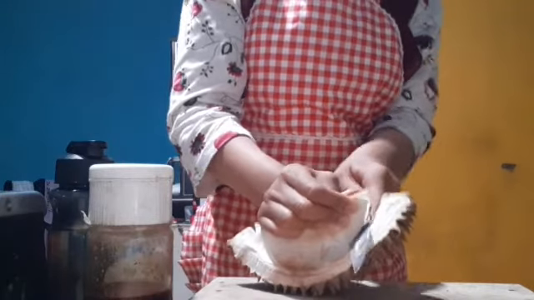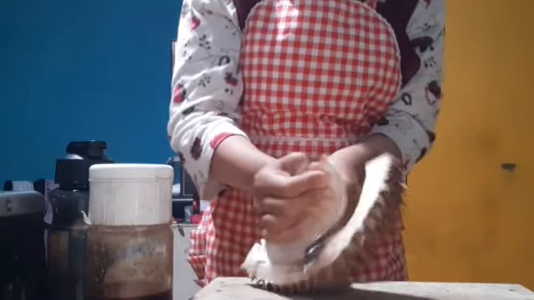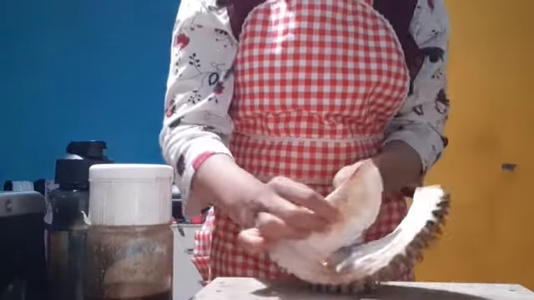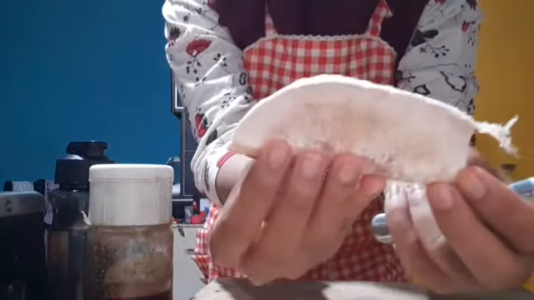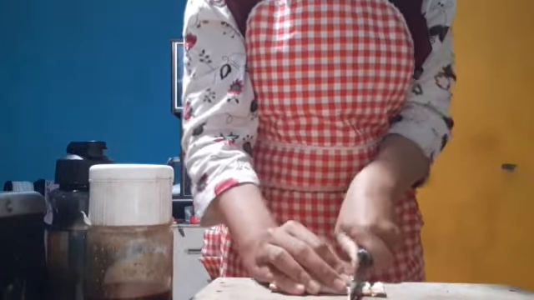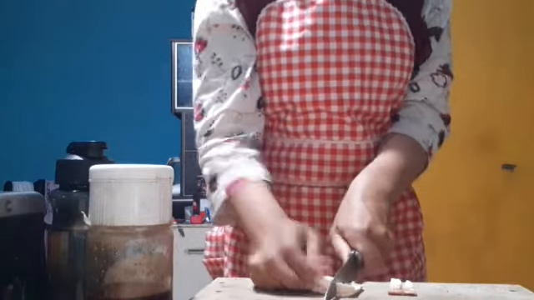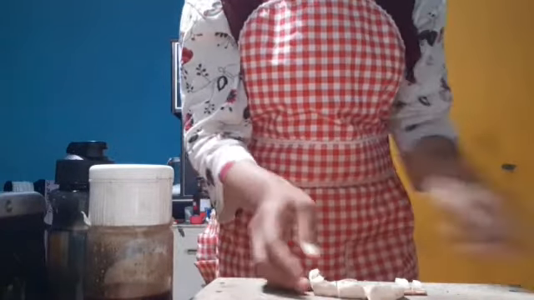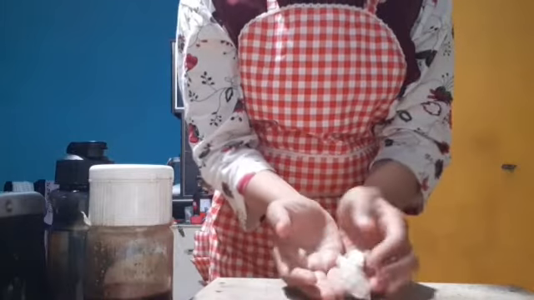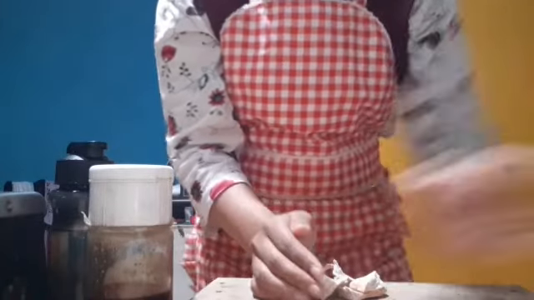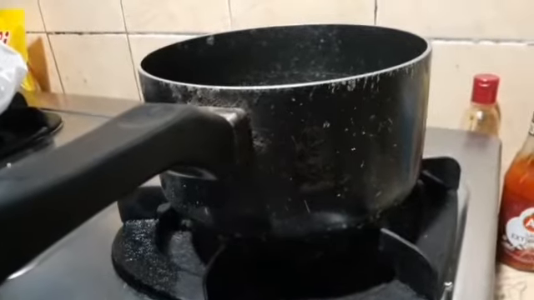Like this. Okay. Then you can cut the inside of the durian skin into small pieces so that it's easy to dissolve in hot water. Anyway, the durian skin has been sterilized by water. Okay, chop it into small pieces. Then prepare a pot filled with boiling water and put in the durian skin pieces. Yeah, like this.